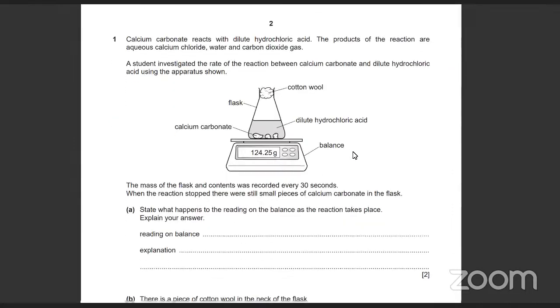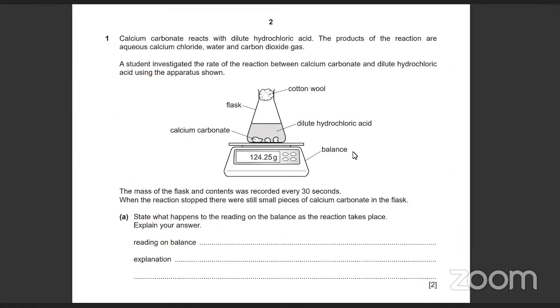Starting with the first question, calcium carbonate reacts with hydrochloric acid, and the products of the reaction are asked. Remember, whenever carbonates react with HCl, they form calcium chloride, water and carbon dioxide.